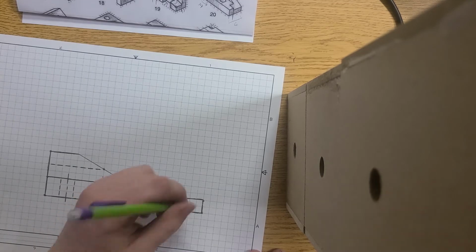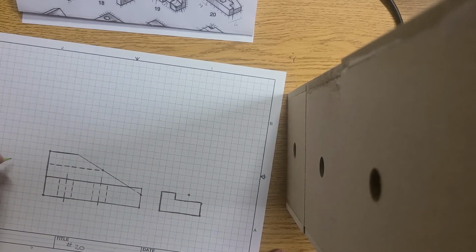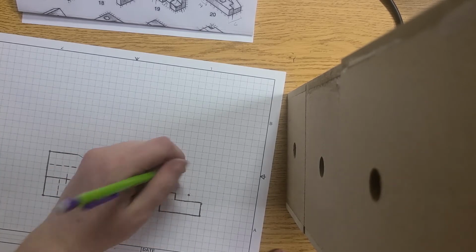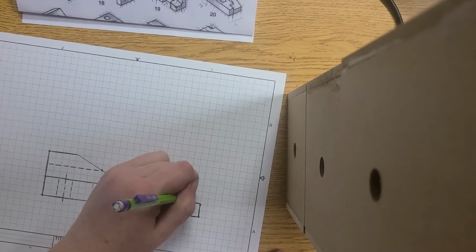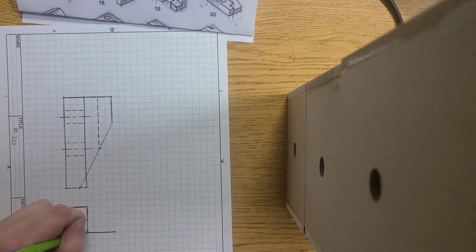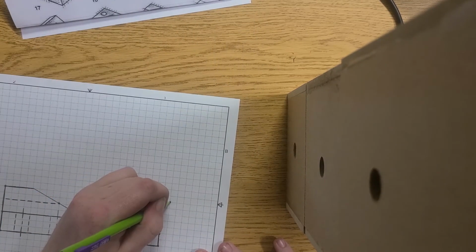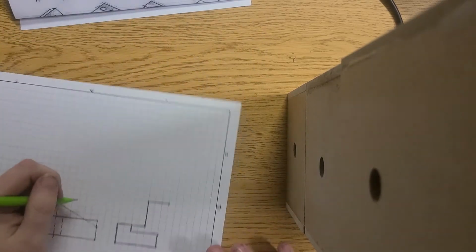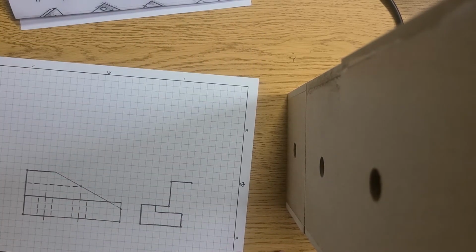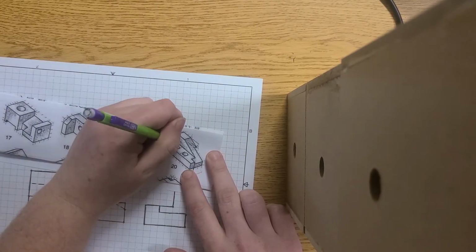From this corner, we're going to go in 4. Okay. And then what we're going to do is we're going to go up 4 and connect those. And then along the top here, we're going to go out 3. Like so. Okay. So basically we've created the outline for this right here.